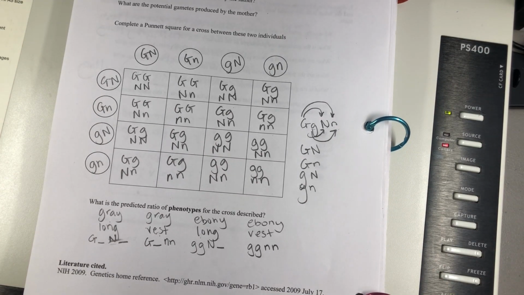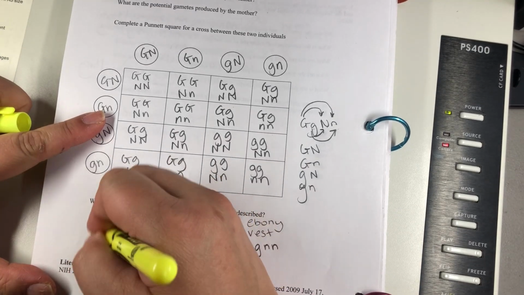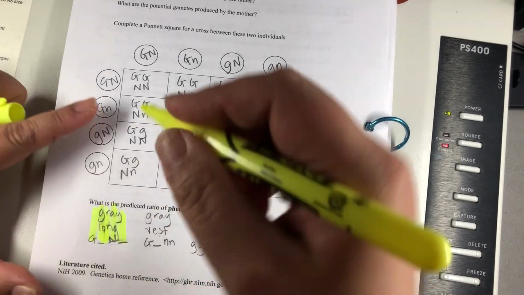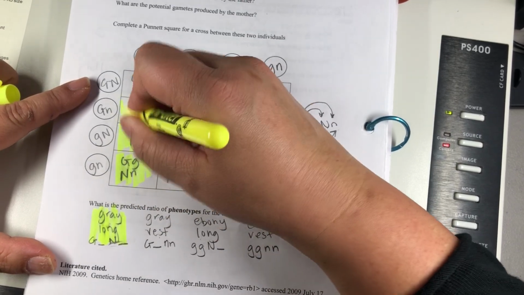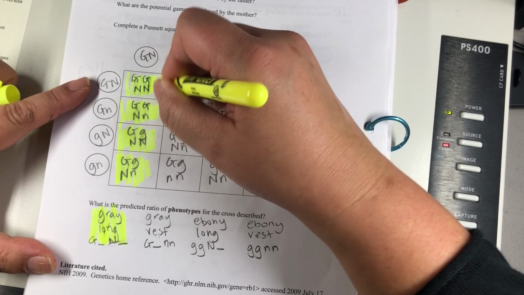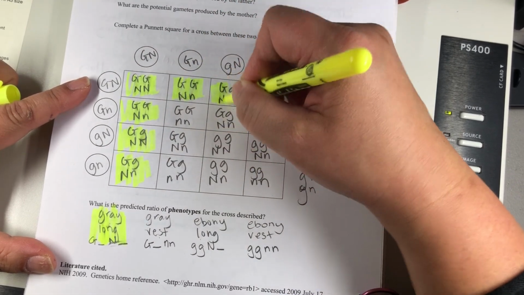Okay, so we'll start with yellow highlighter. So this one has a big G and a big N, big G, big N, big G, big N, big G, big N.